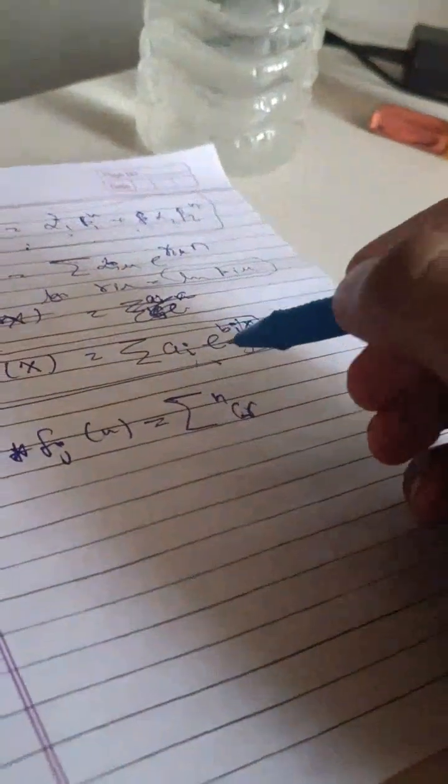So you have Si as a set of 2 elements. That means it's a summation of 2 elements.